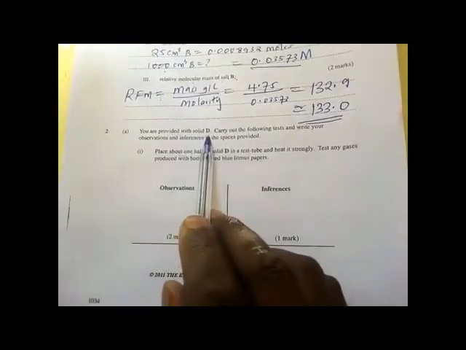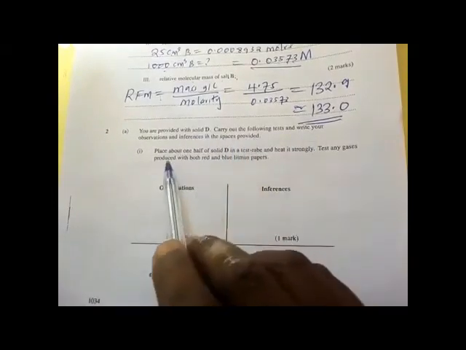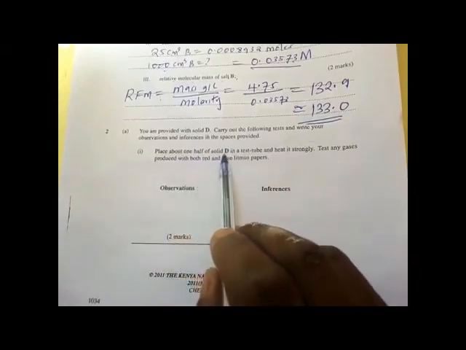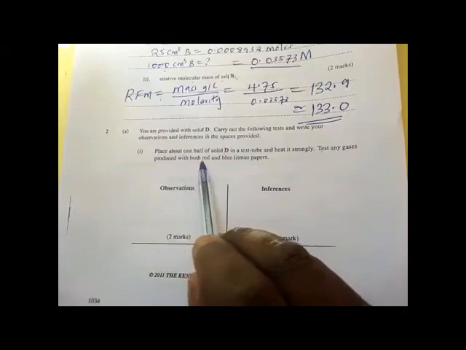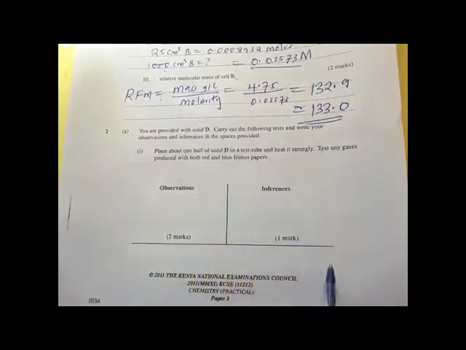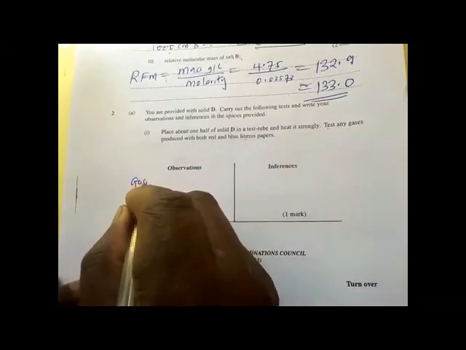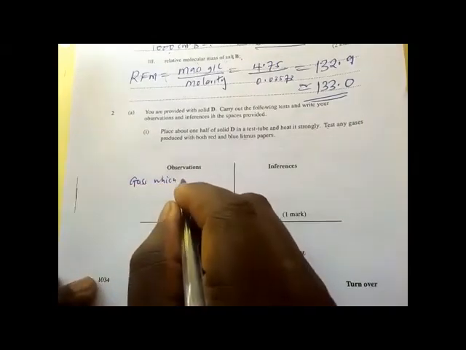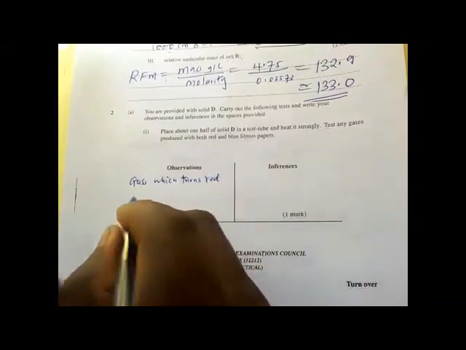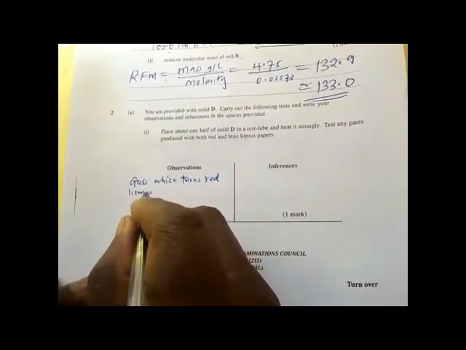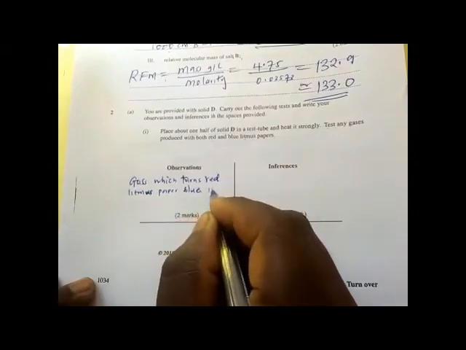You are provided with solid D. Carry out the following test and write your observations and inferences in the space provided. Place about half of the solid D in a test tube and heat it strongly. Test any gas produced with both red and blue litmus papers. A gas which turns red litmus paper blue is produced.